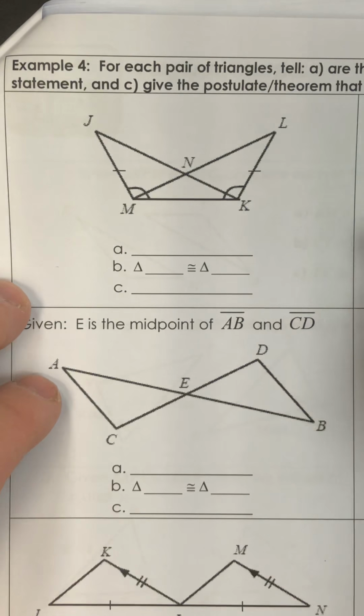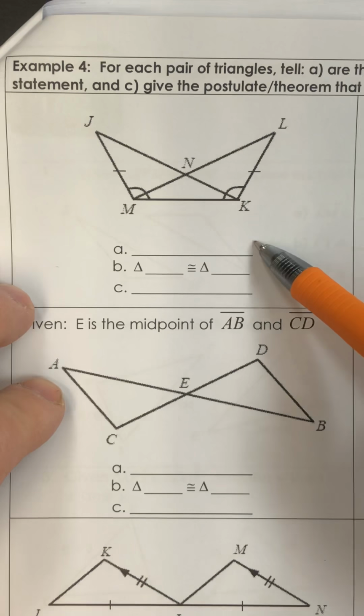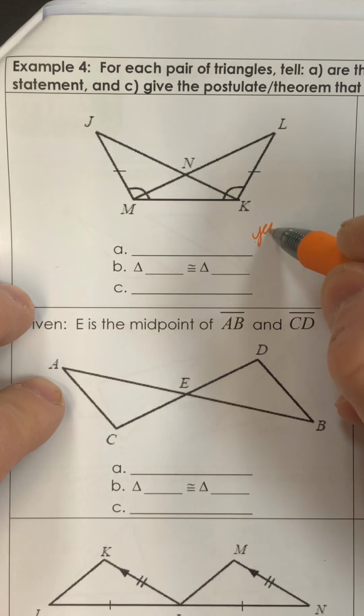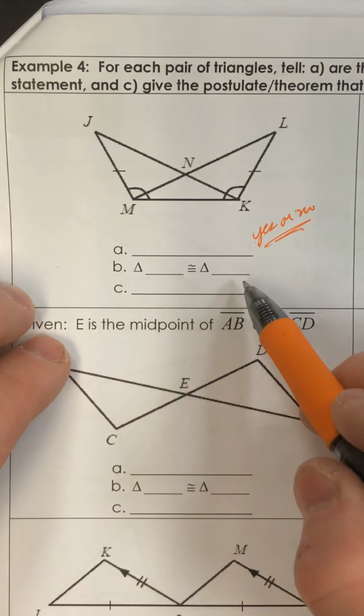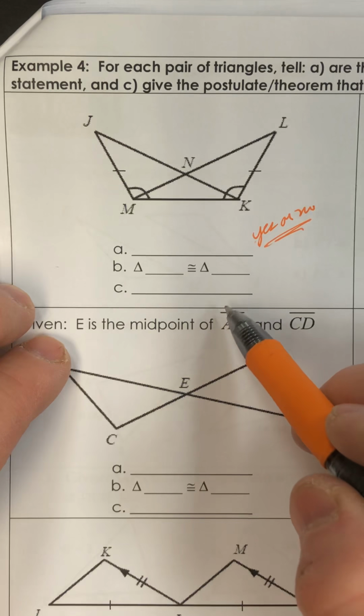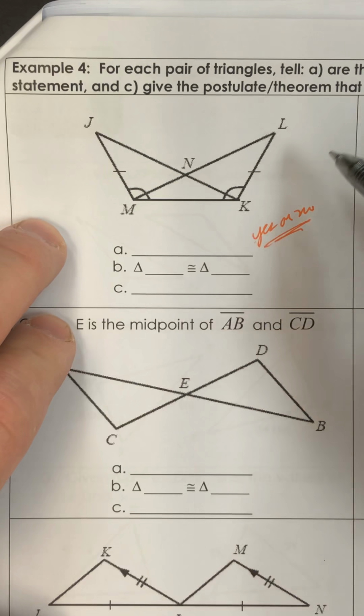All right, in this figure, it wants us to answer, A, are they congruent, yes or no? That's the first answer. Then we write the congruence statement if they are, and then what reason: side, side, side, side angle side, whatever. So let's look at the figure.